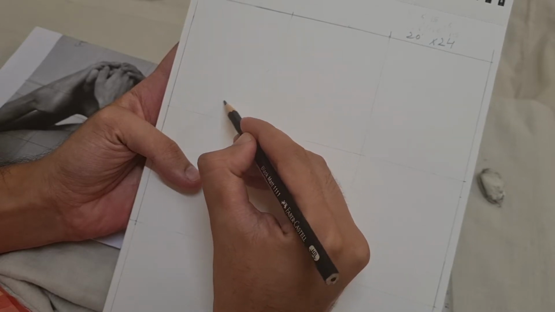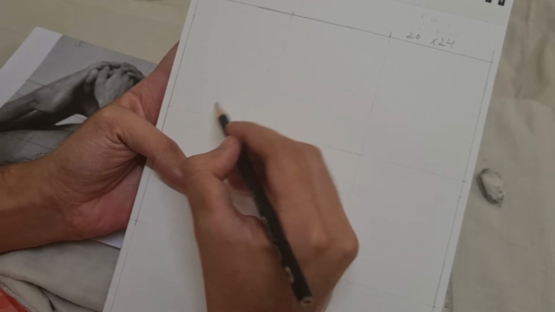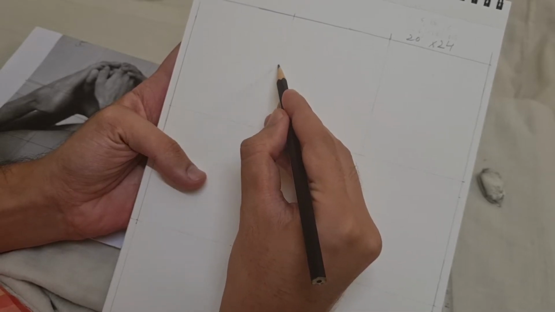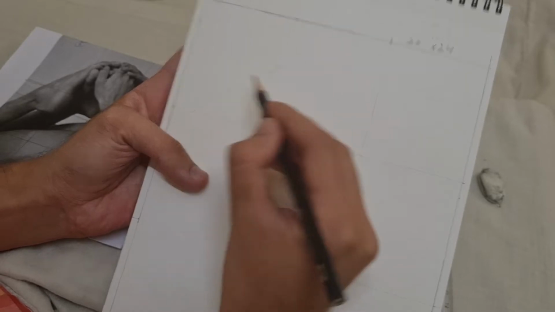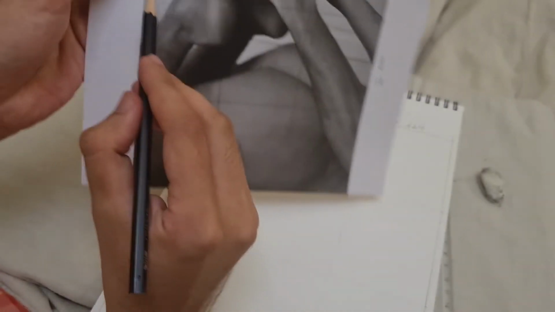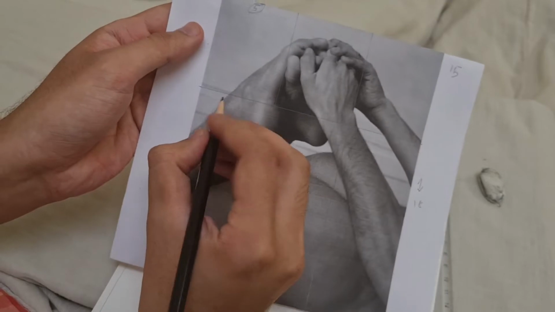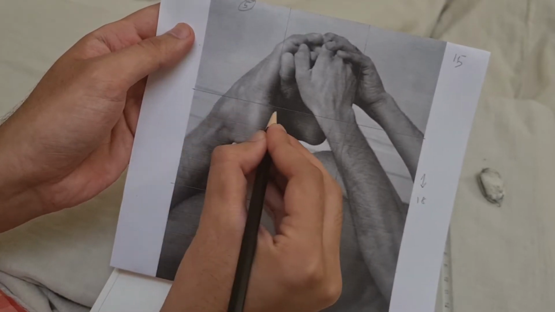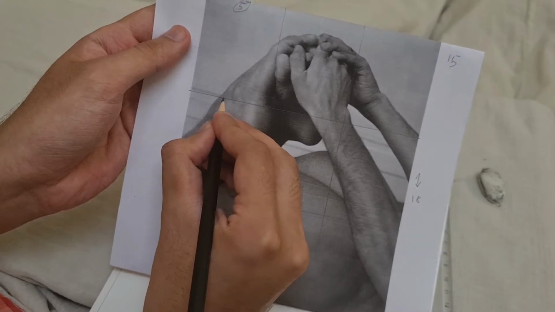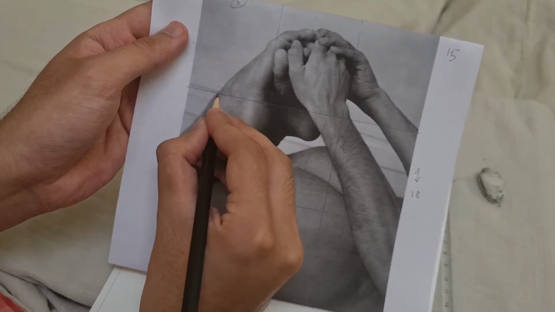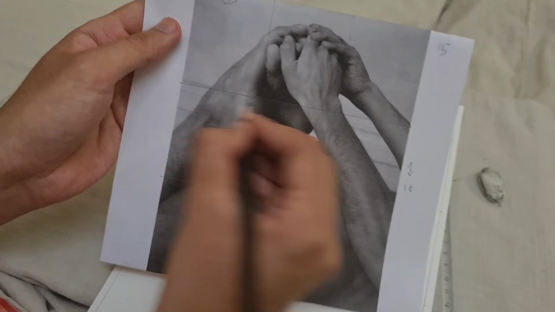Keep in mind that these are just the guidelines and not the final drawing. So now I can see that the approximation here for this grid, if this is the line, is a little over the half. This foot line is a little over the half of this.